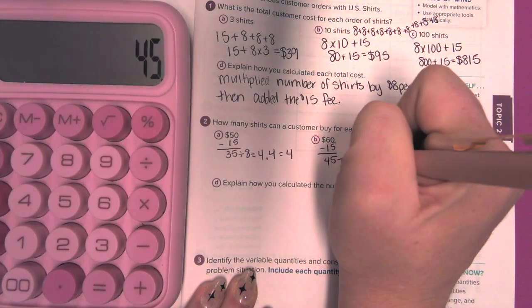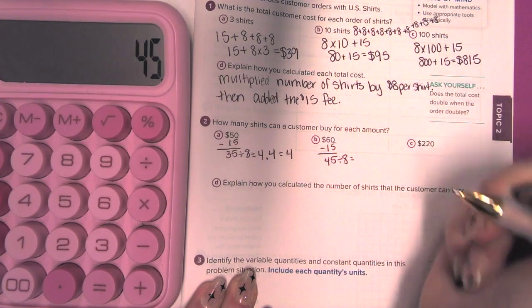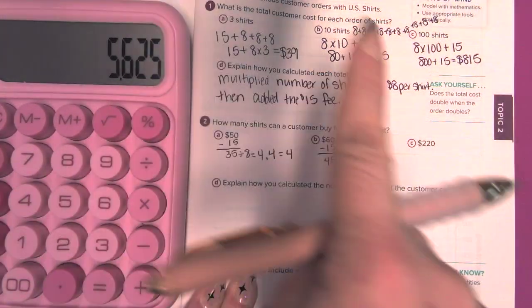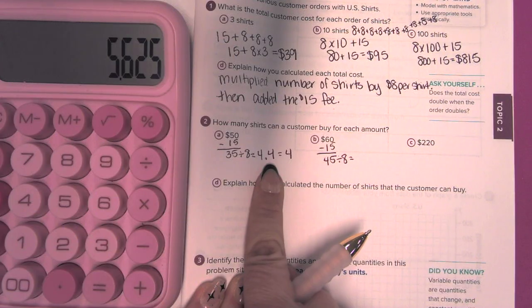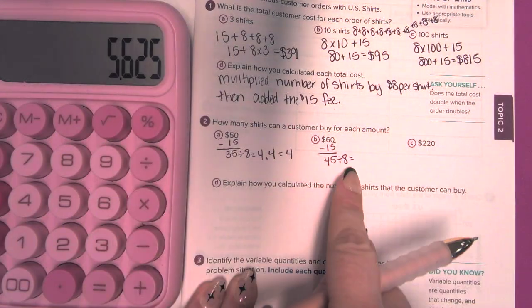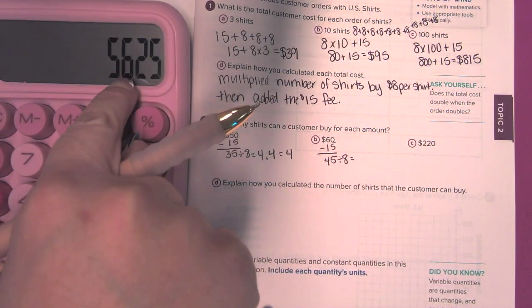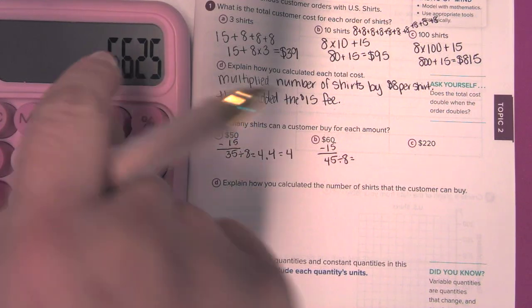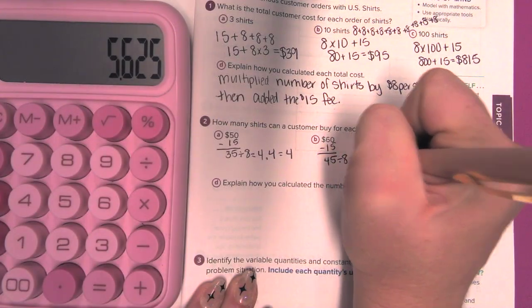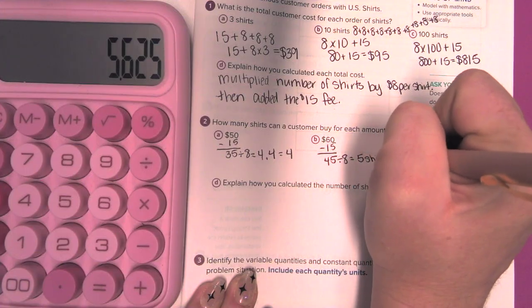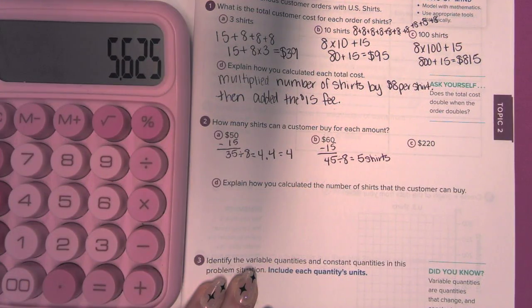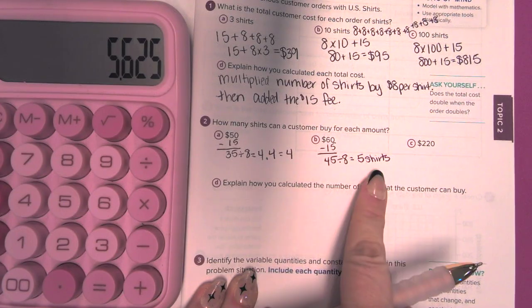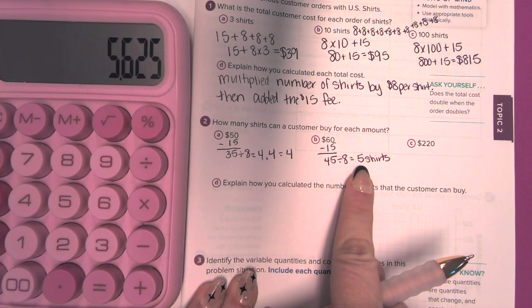Now I need to divide my 45 by 8, and I get 5.625. But just like before, I can't have a portion of a shirt. So even though I would normally round up here, I don't have enough to get that extra shirt. So I'm going to keep it to the first whole number I get and have 5 shirts. Because if I were to round that up to 6, it would cost more than $60. So we need to keep it to what we can afford.